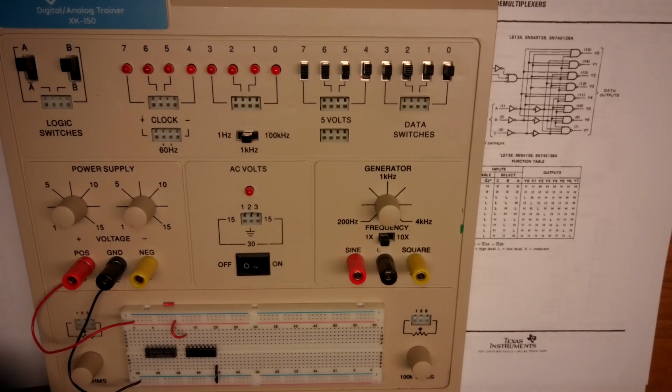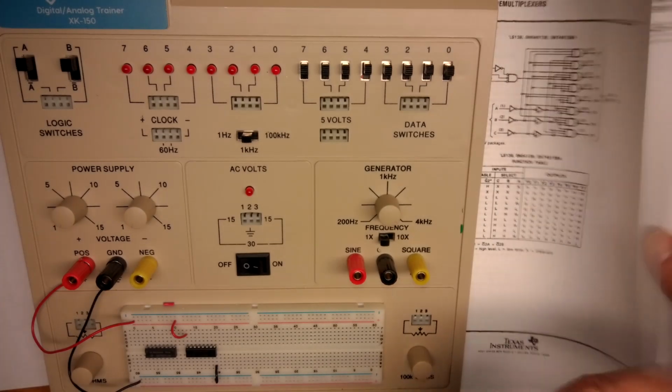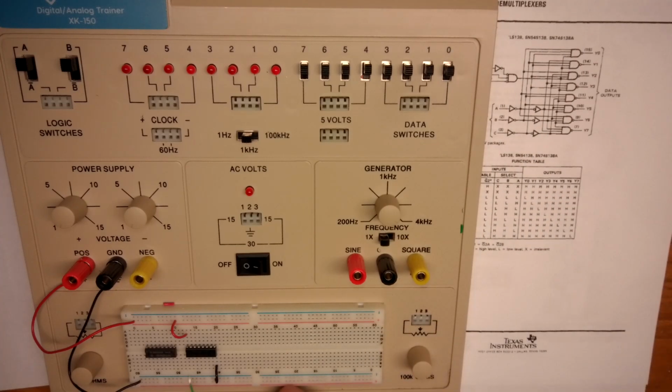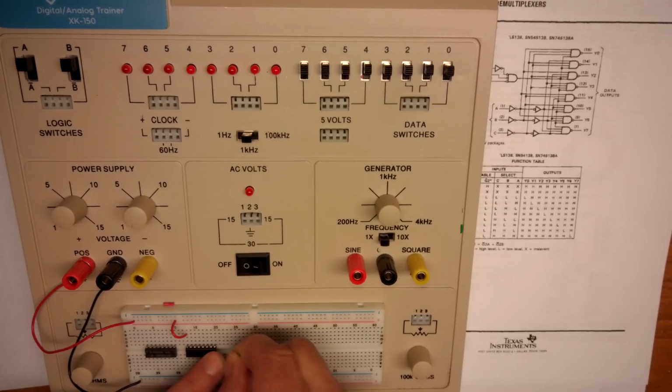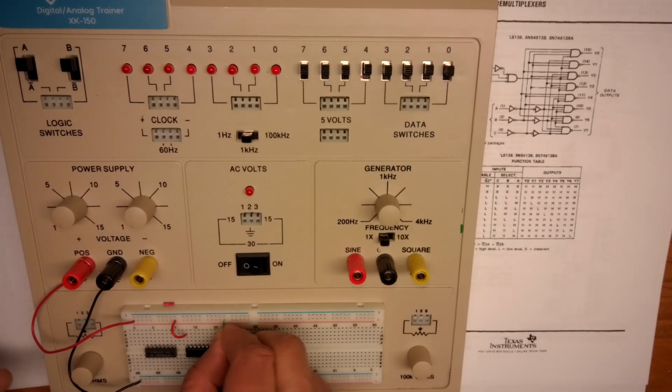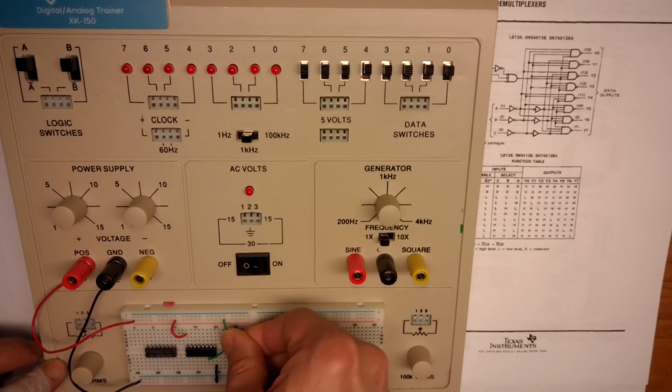So I'm going to get a short little wire, and I'm going to take G1, which when I look back at the pinout is number 6. 1, 2, 3, 4, 5, 6. And I'm going to take it up to positive, and that's going to be one of my enables. And all that's doing is making sure that this chip is set up and ready to run.